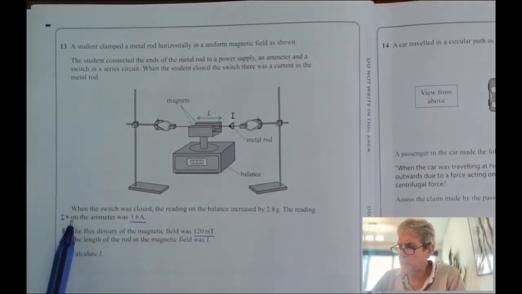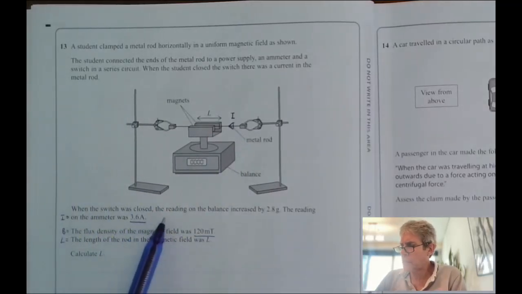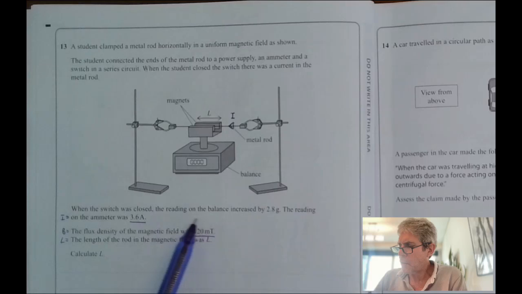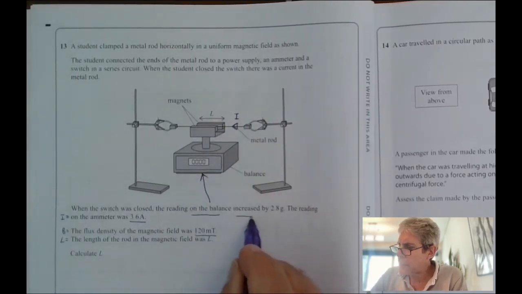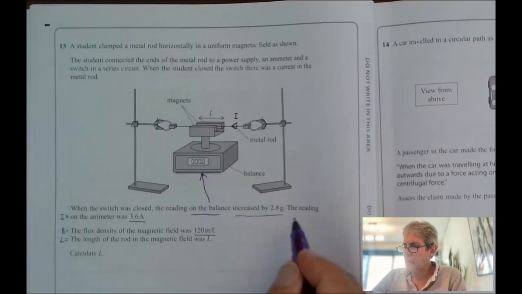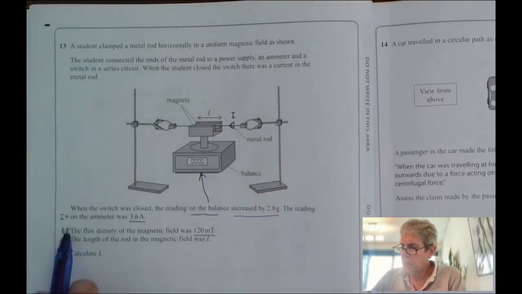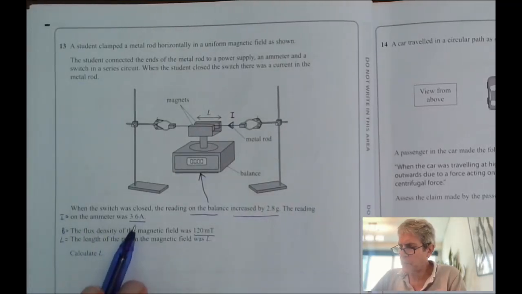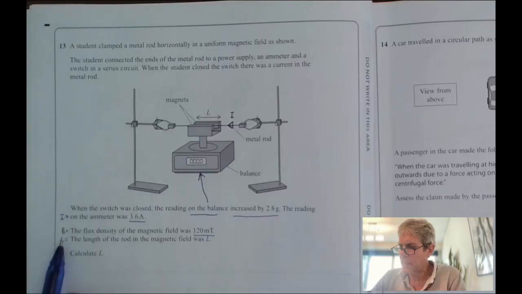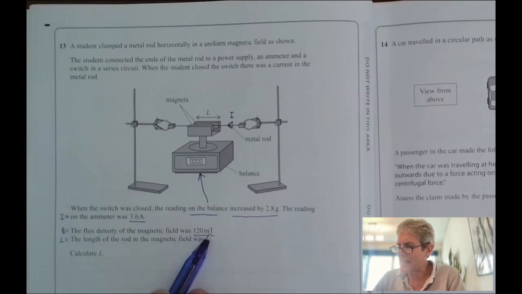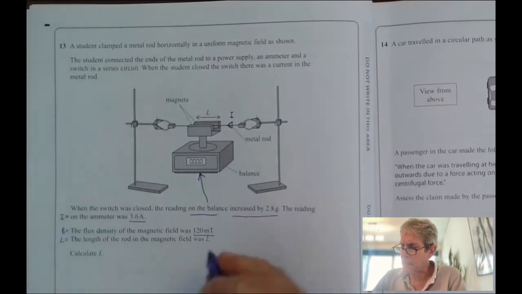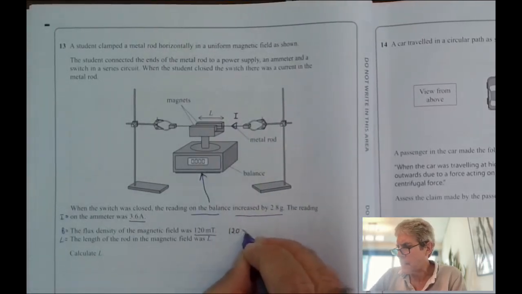Could be in the opposite direction. When the switch was closed, the reading on the balance increased by 2.8 grams. The reading on the ammeter was 3.6 amps, so we've been given the I. They then tell us that the flux density of the magnetic field was 120 milliteslas, and milli means 120 times 10 to the minus 3 teslas.